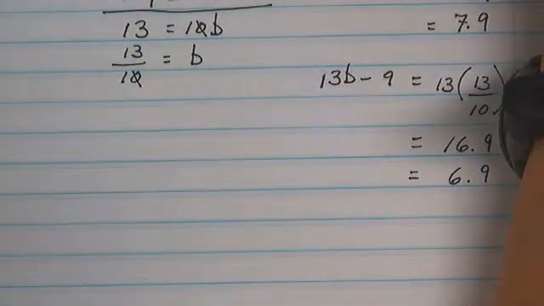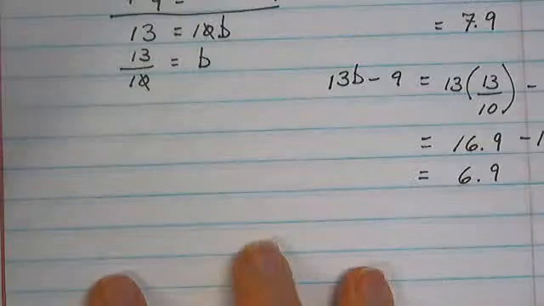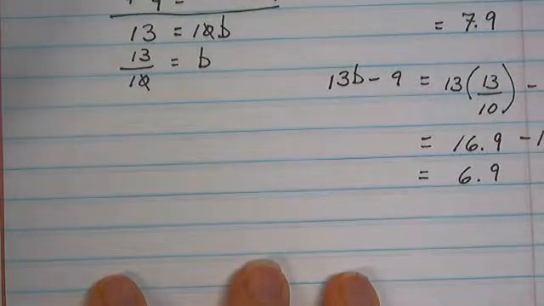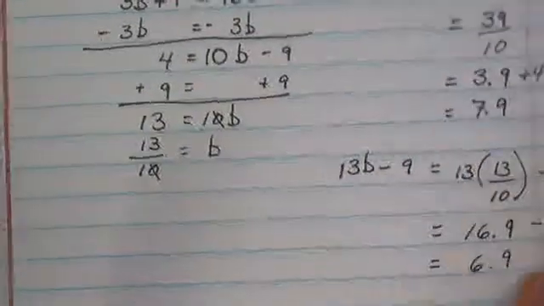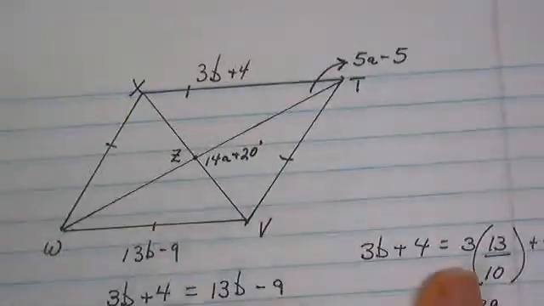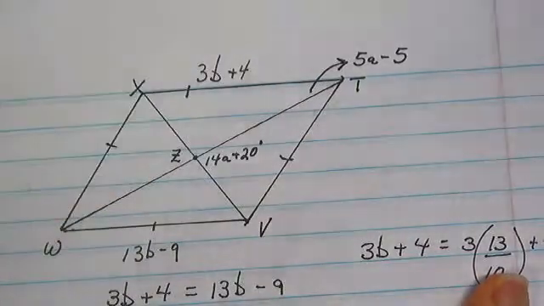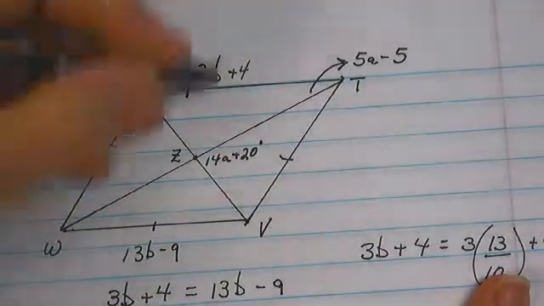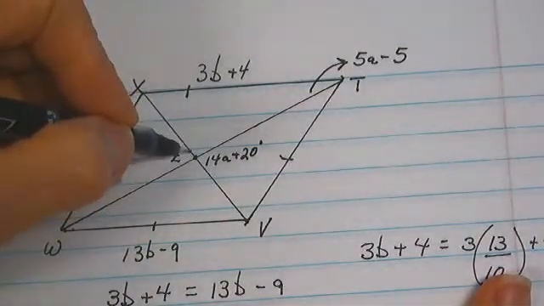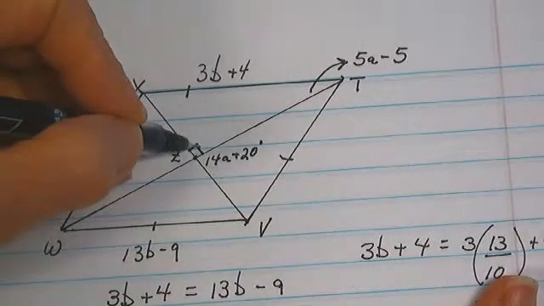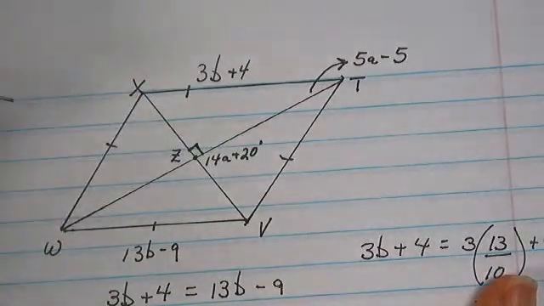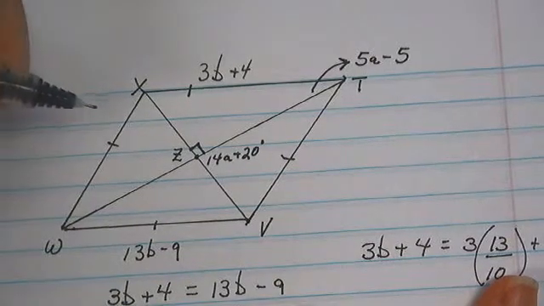Now we also have 14a plus 20. Let's look at our problem again. 14a plus 20. What do we know about the diagonals of a rhombus? They're perpendicular. What does that do for us?